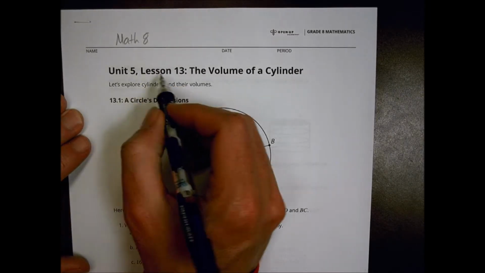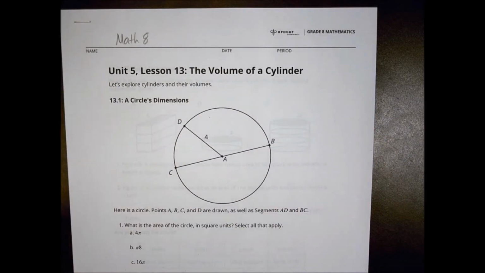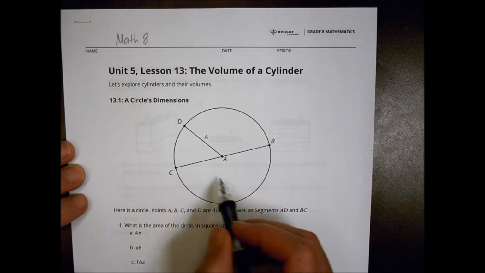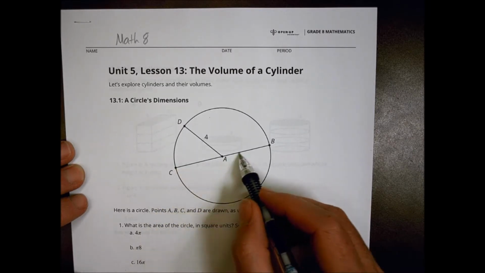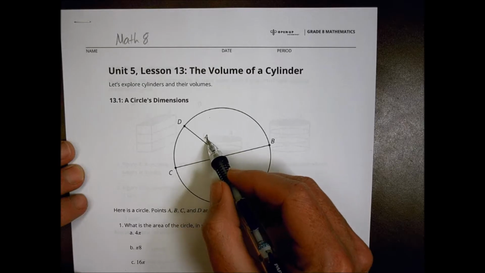Hey there, this is Math 8, Unit 5, Lesson 13, called the volume of a cylinder. Let's explore cylinders and their volumes. Alright, first of all, we have a little picture here, and it's called a circle's dimensions. We have a circle. We have a diameter going across from C to B. We also have a radius here of 4.